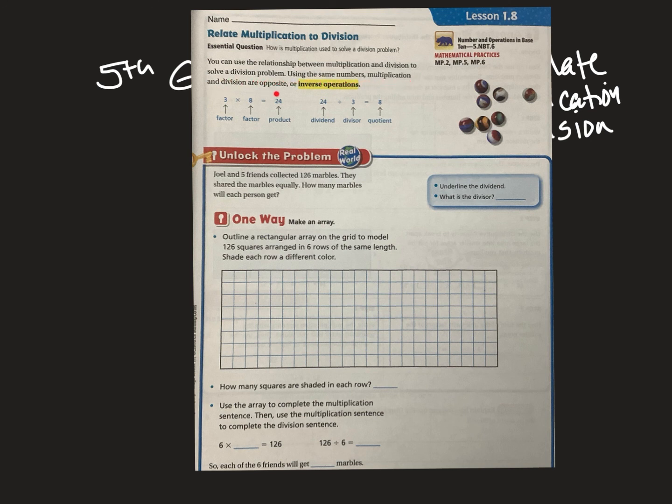Multiplication and division are opposite or inverse operations. That's a word you're going to want to get into your memory banks. The opposite is an inverse operation. Multiplication is the inverse of division. Division is the inverse of multiplication. Similarly, addition is the inverse of subtraction. Subtraction is the inverse of addition.